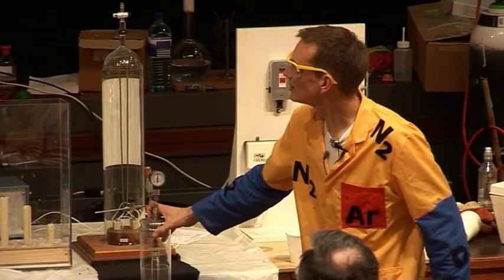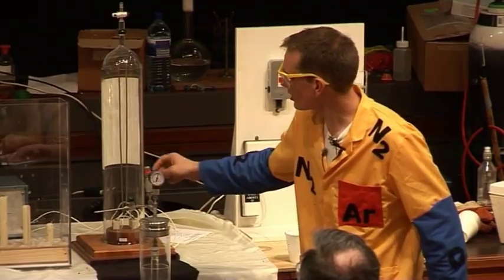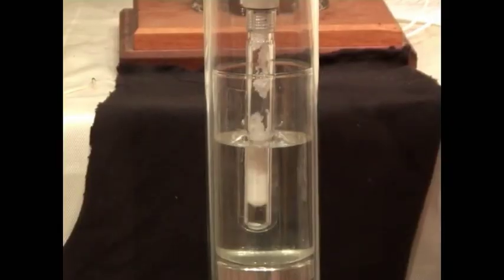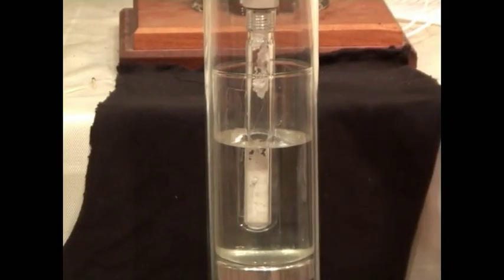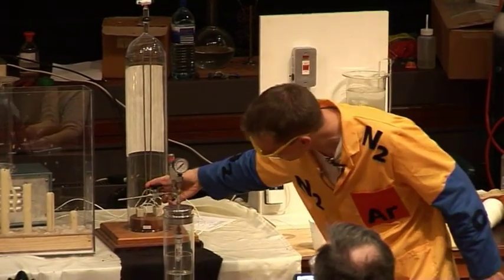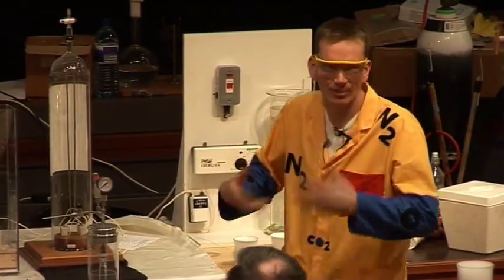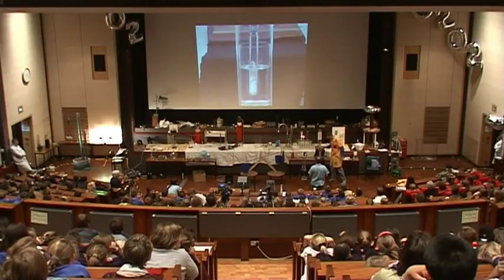There we are. Now if I release the pressure very, very quickly, watch what happens. It's gone back to the solid as the pressure is released because it's still very, very cold. Now I'll close it off again, and then that will help it melt again as the pressure builds up, and the whole thing will do it again.